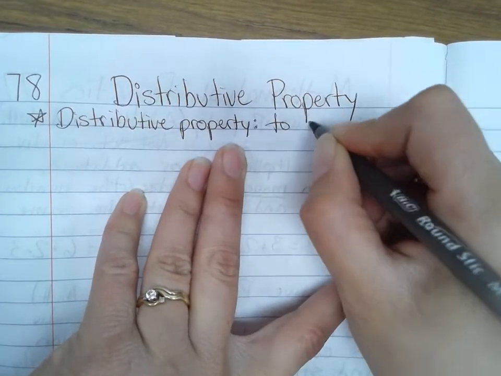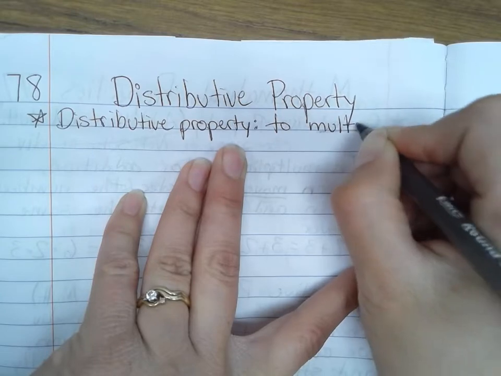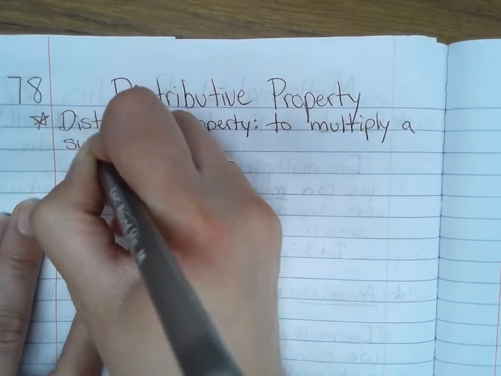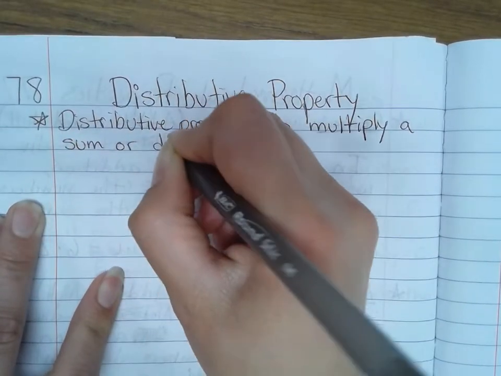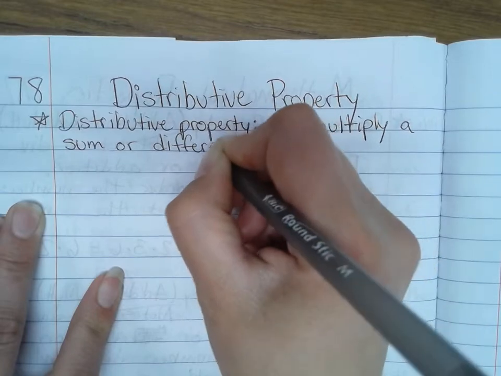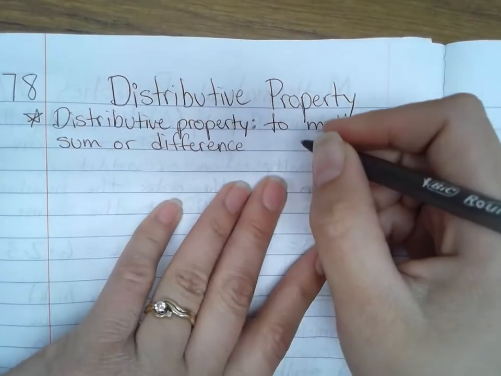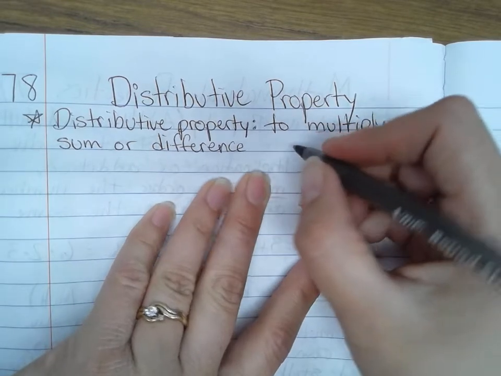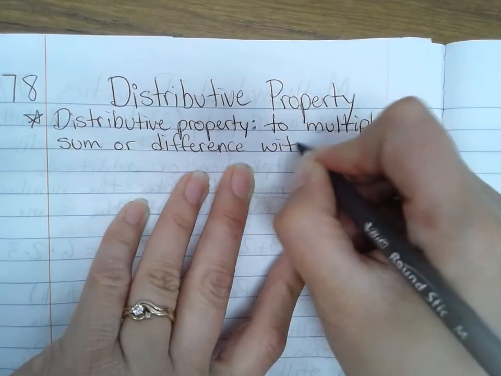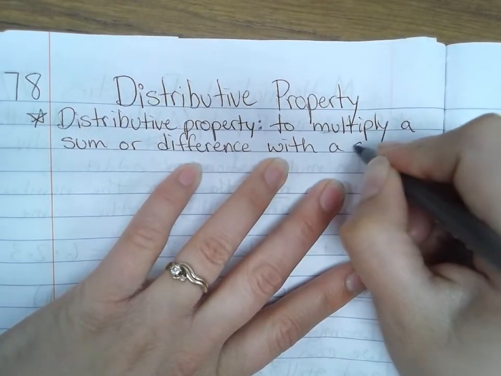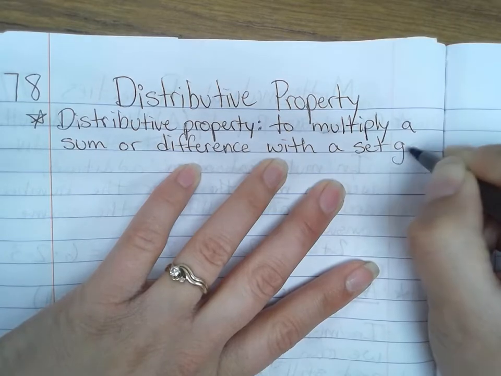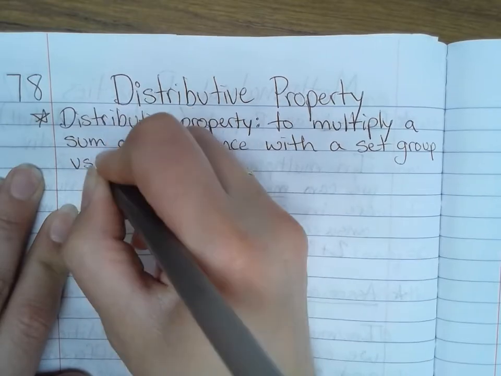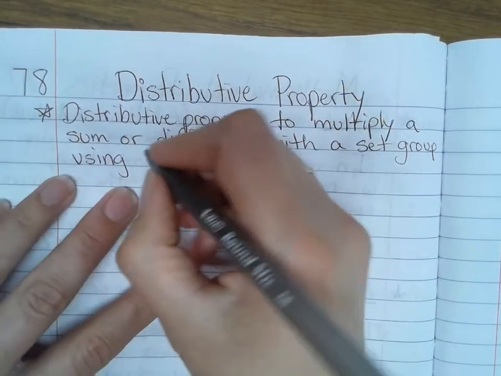is to multiply a sum, which means addition, or difference, within a set group using parentheses or brackets, or let's just say using grouping symbols.